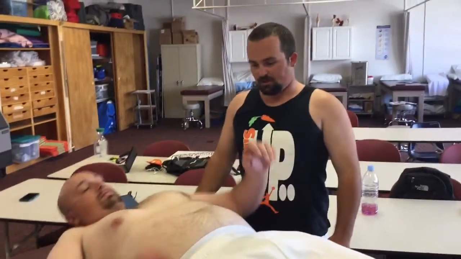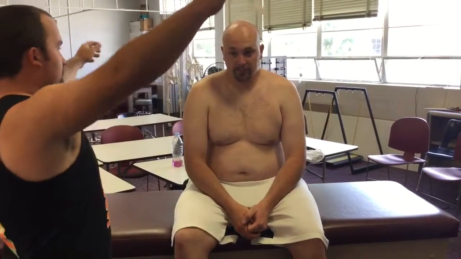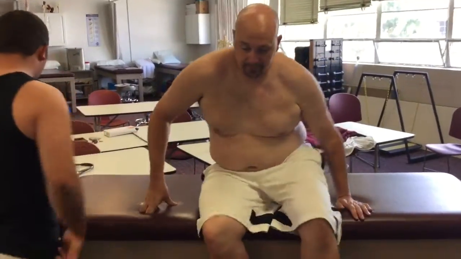Okay, so abdomen looked good, so let's have him sit up. The next thing, since we don't have an otoscope, this is my otoscope. I'm going to do an ear, nose, and throat inspection. Since there was bleeding from the ear, I want to have him scoot a little bit.